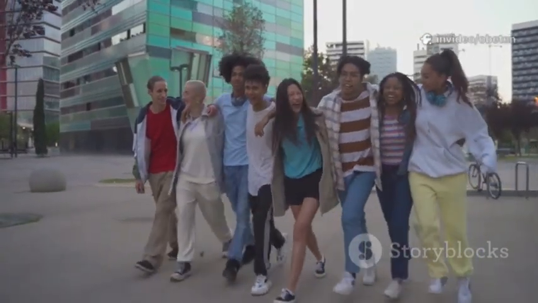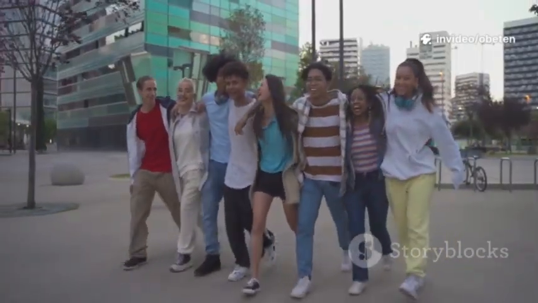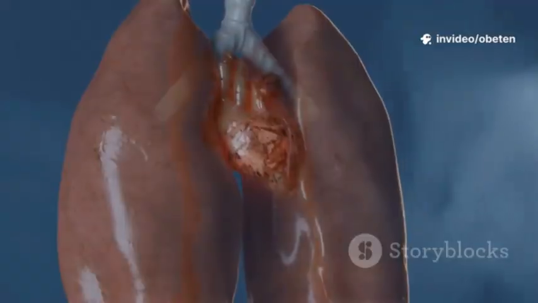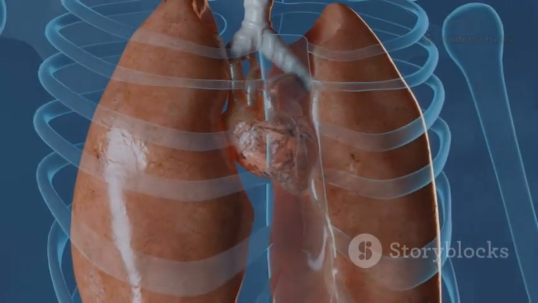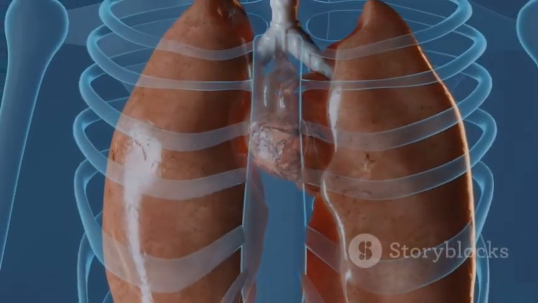As a medical professional, I've dedicated my life to understanding the human body, its incredible resilience, and its vulnerabilities. Today, we're embarking on an important journey together, one that touches millions of lives around the globe. We're going to be breaking down the 10 most common types of cancer and how they impact the human body.